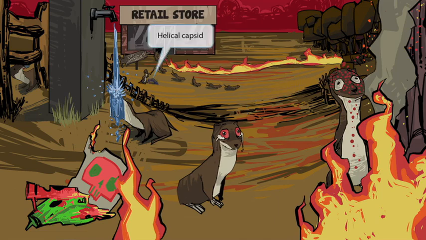Remember that weasel with the cough? Well, clearly he doesn't feel the pressure to run away from the burning store because he is distracted with this little slinky he stole from the store. Playful little guy. Anyways, this slinky makes this very helical shape. This represents the helical capsid that measles virus has. So again, helical slinky for helical capsid.